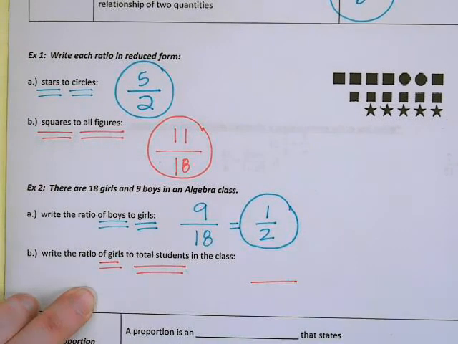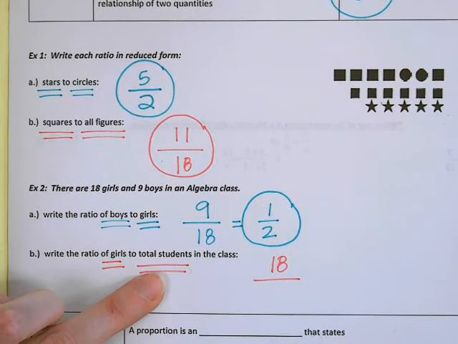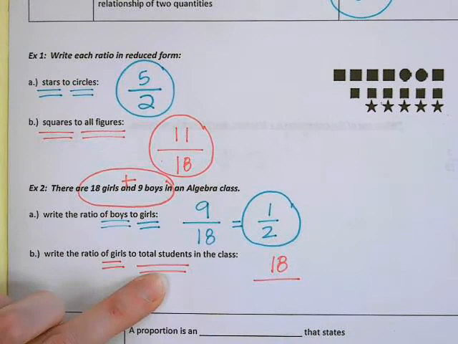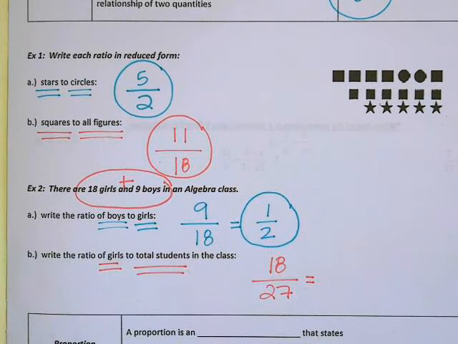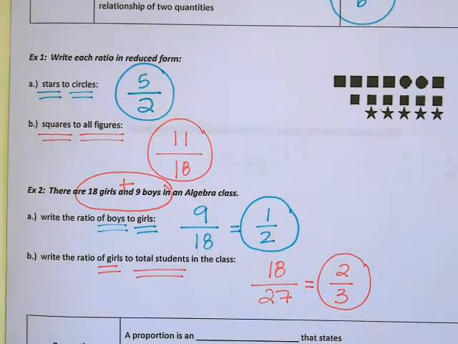So always reduce. B says, write the ratio of girls to total students. Okay, so girls on top, 18. What's the total number of students? 18 plus 9 is 27. And that can be reduced by 9, and that reduces to 2/3. So you do want to do that. All right, that was the easy part.